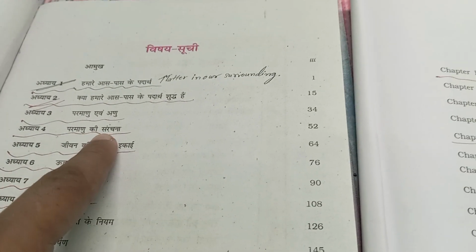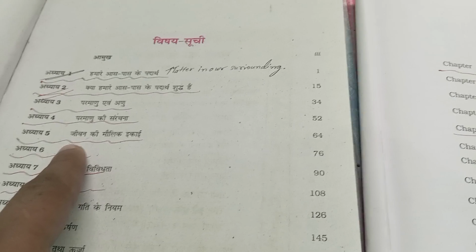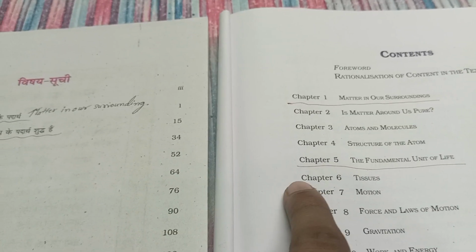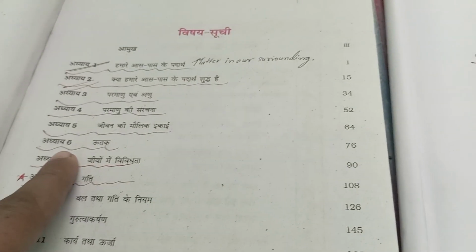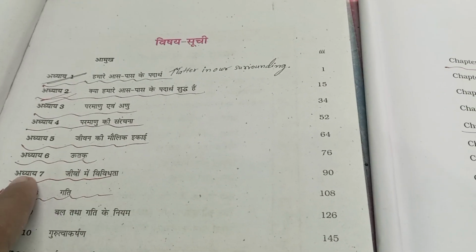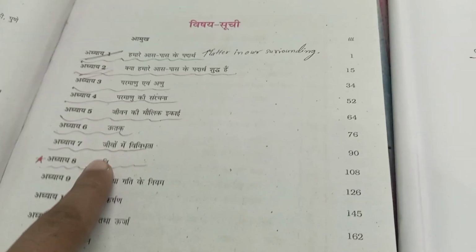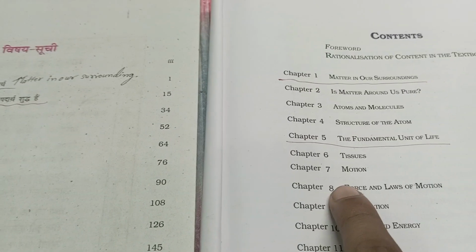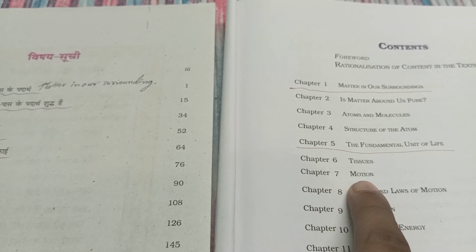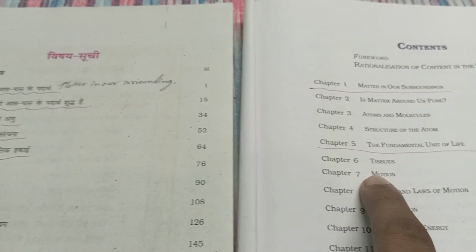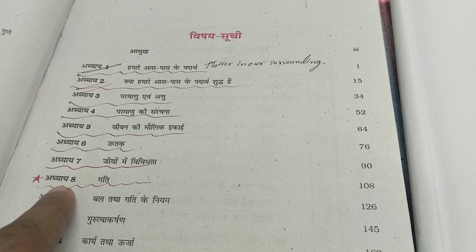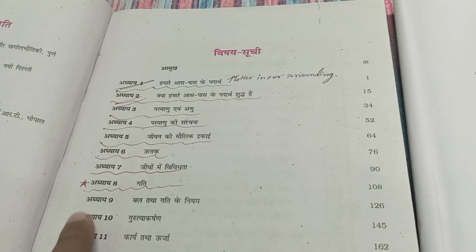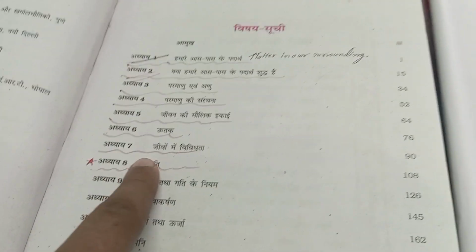Fifth is The Fundamental Unit of Life, and both are the same. Sixth is Tissues, here also chapter number 6 is Tissues. Chapter number 7 here is Diversity in Living Organisms, but in the new book chapter number 7 is Motion. One chapter is missing here, and the Motion chapter is given in the old NCERT book at chapter number 8, and chapter number 7 is missing here, and that is Diversity in Living Organisms.